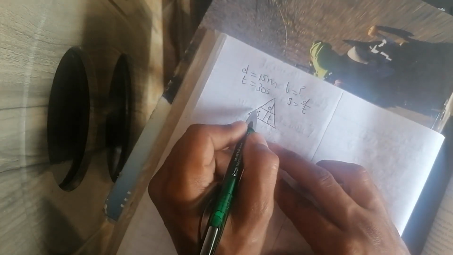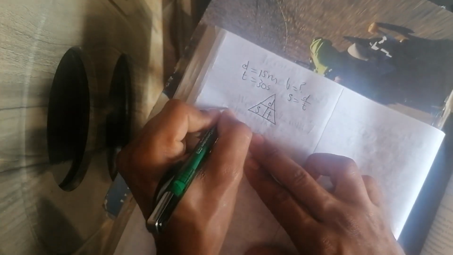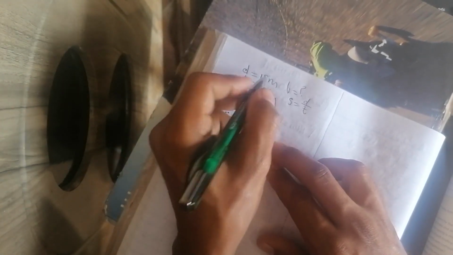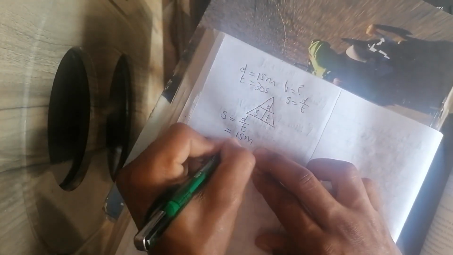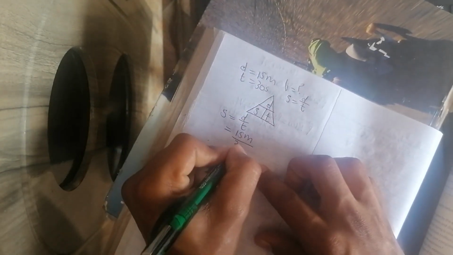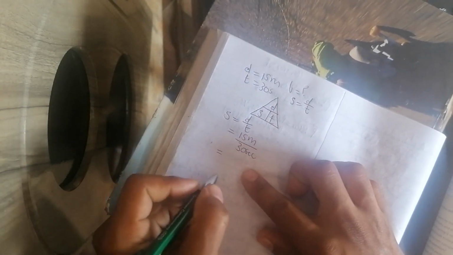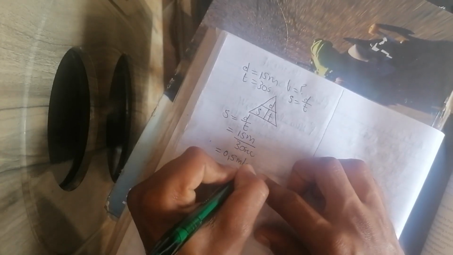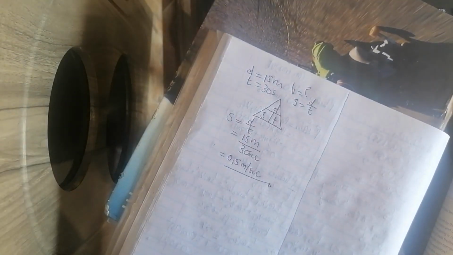So they are looking for velocity, which is the same as speed. So this is distance over time. What is the distance? 15 meters. What is the time? 30 seconds. So the speed will be 0.5 meter per second. So that would be the speed.